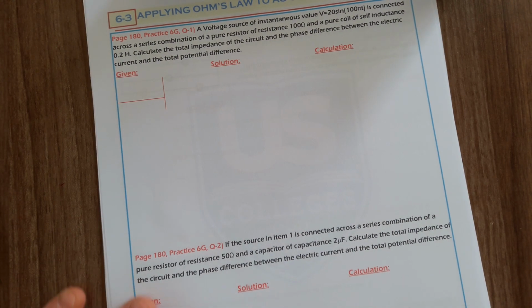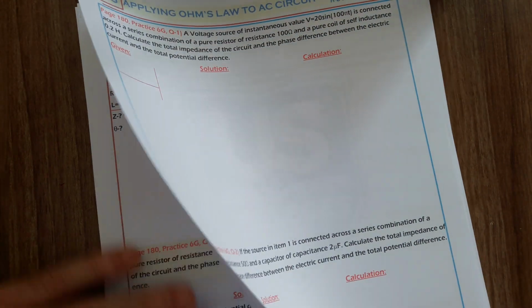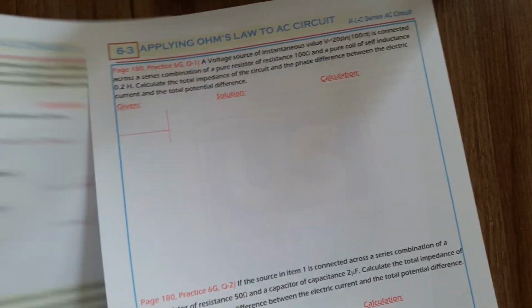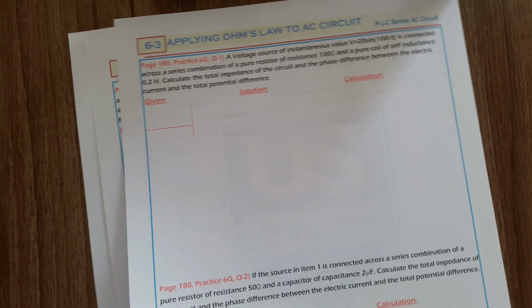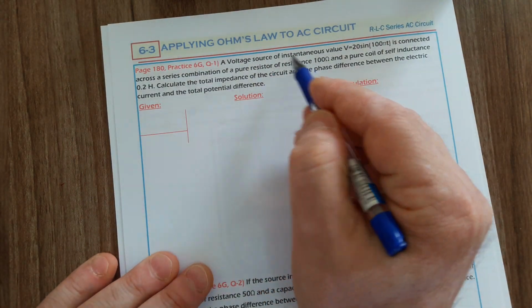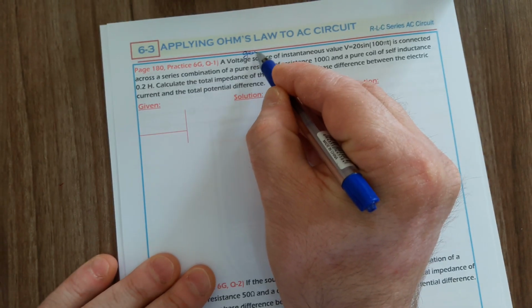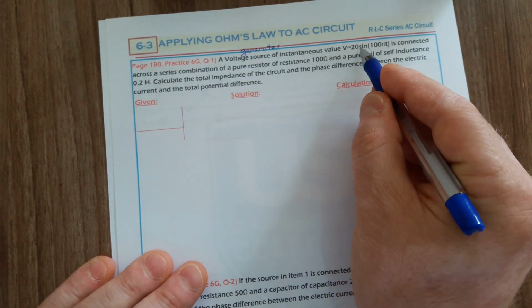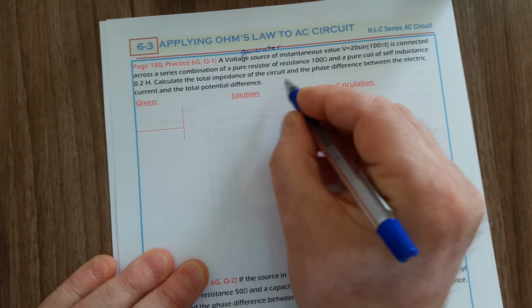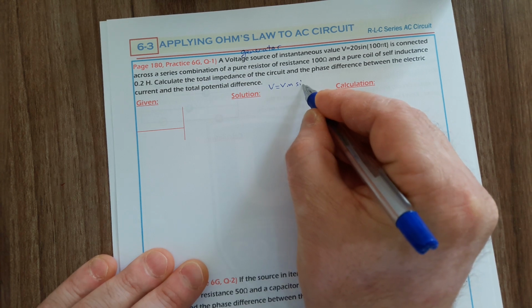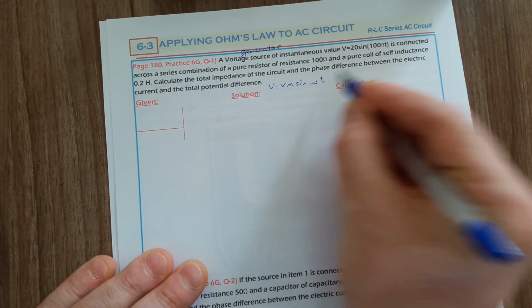The first question is a series combination of a pure resistor and a pure coil. The question says that a voltage source, a generator, of instantaneous value. This is the equation for a generator. Remember, it was Vm sine omega t. It is the equation for a generator.